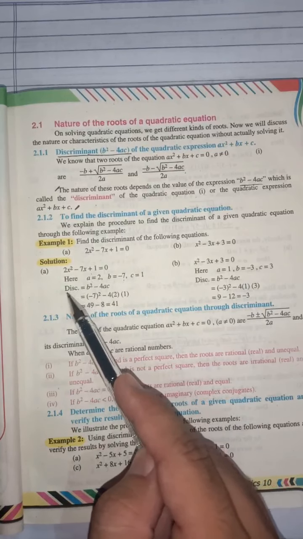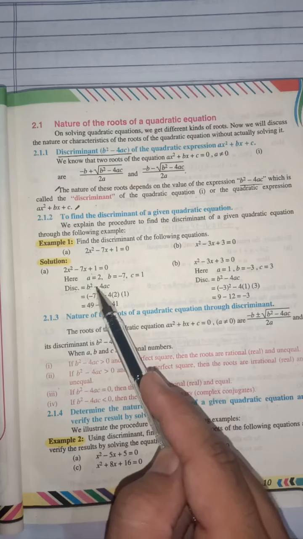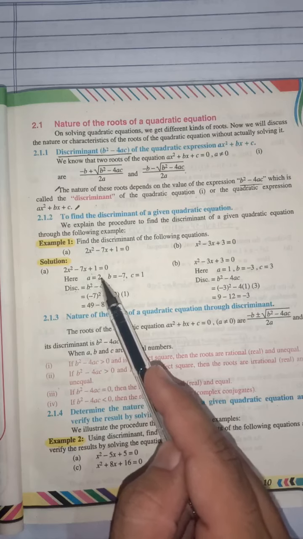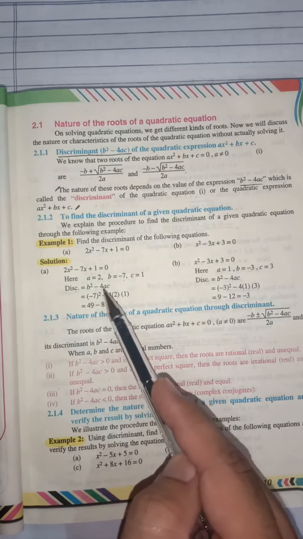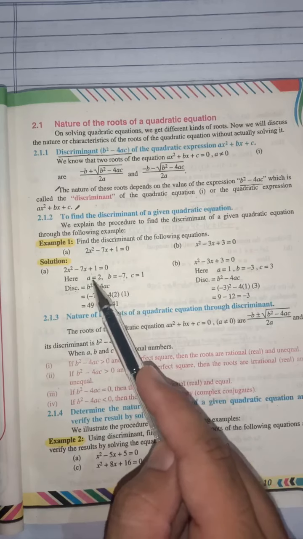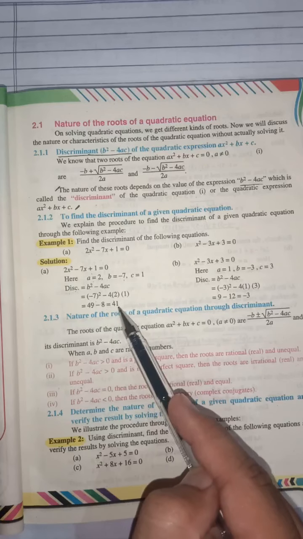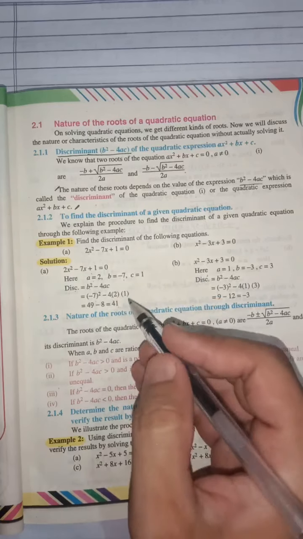Discriminant, sometimes we write this, is equal to b square minus 4ac. Putting the value b equal to minus 7, square is 49, minus 4 into a into c, 2 into 1, it is 41. We just have to find the discriminant.